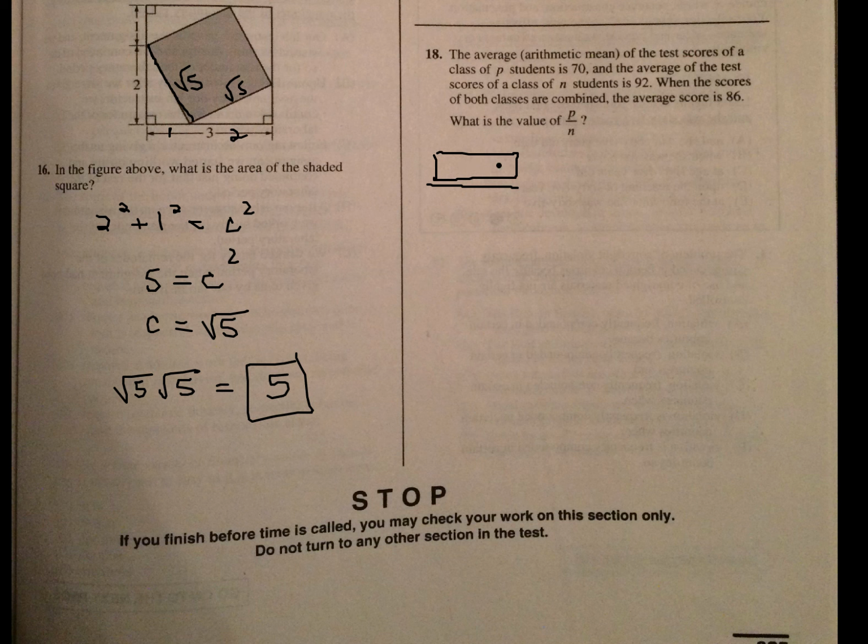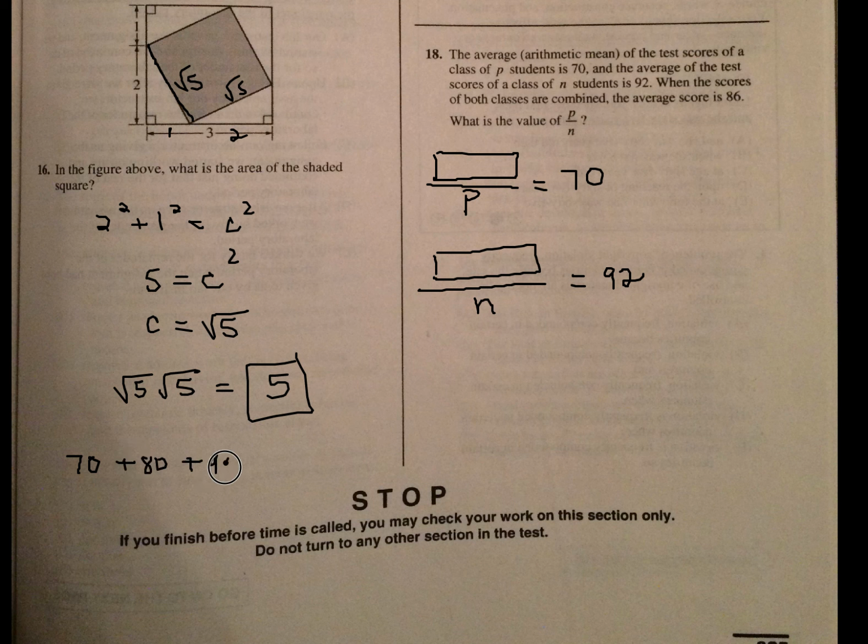So all the test scores divided by P students is going to be 70. And we do the same thing. All the test scores, this is the total of them, divided by N students is 92. Now, we can figure out the total of all the scores. If you were doing your math test and you had something like a 70 and an 80 and a 90 on your test scores, you would divide that by 3 and you would get your average as 80.